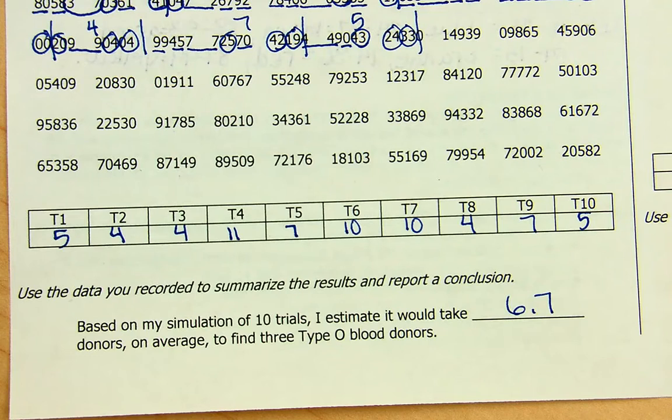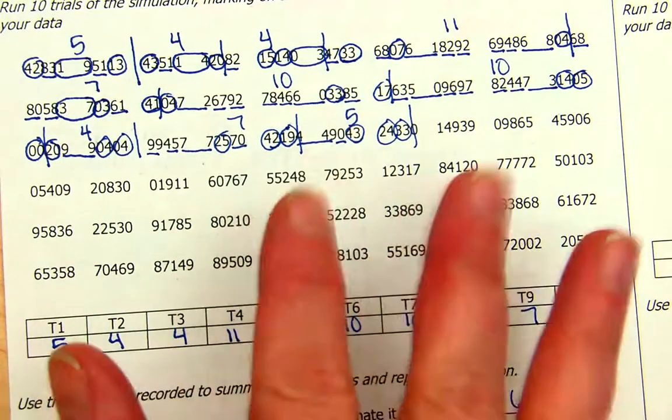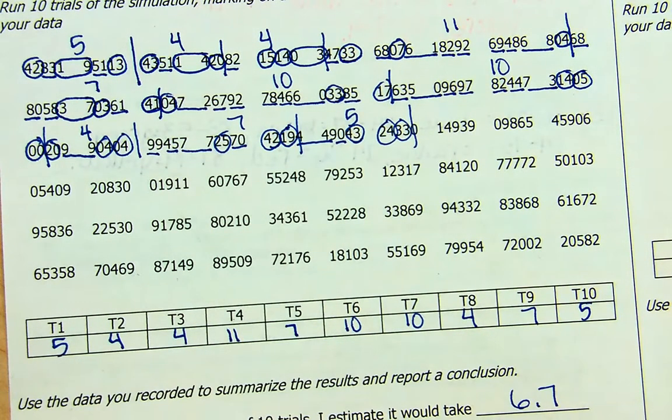So we're saying, on average, we have to check about 6.7 people to find 3 that have type O blood. So the advantage of doing these simulations is we can simulate checking a lot of people's blood in a short amount of time, whereas it takes a lot of time if we were actually carrying this out.